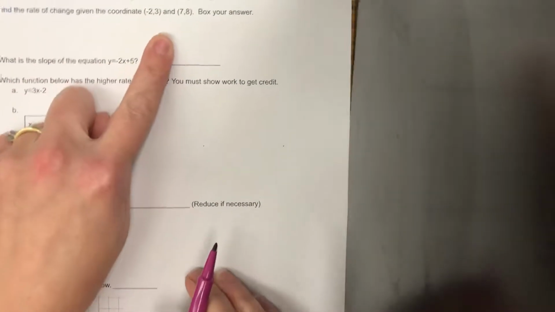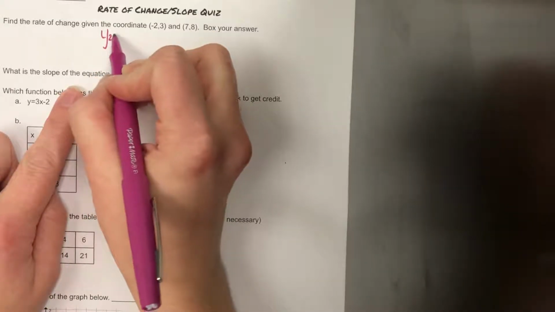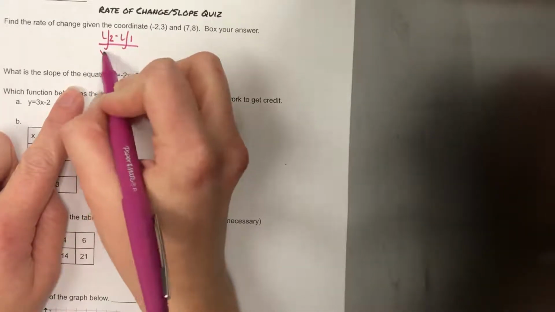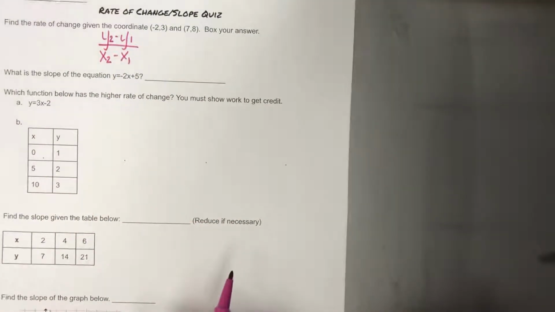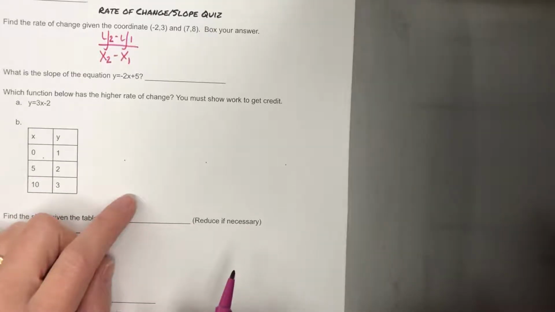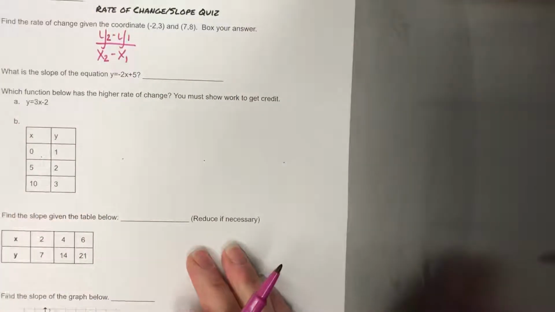This tutorial is going to show you how to find the slope if you're given a pair of coordinates, or maybe you're given several coordinates, not just two, or you're given a table. Anytime you have 2 coordinates, 3 coordinates, it doesn't matter, you have to use your formula: y sub 2 minus y sub 1 over x sub 2 minus x sub 1. This is just a formula that is going to help us find the slope or the rate of change of ordered pairs or a table.